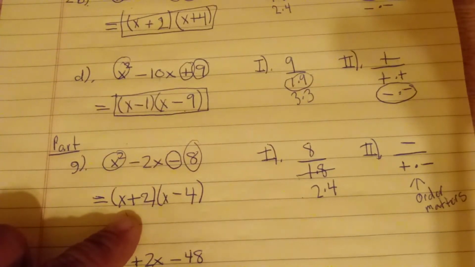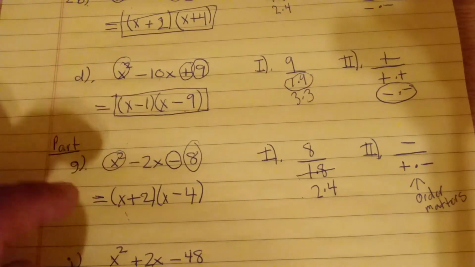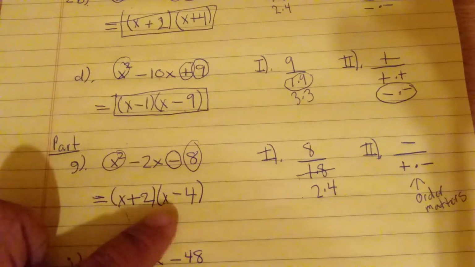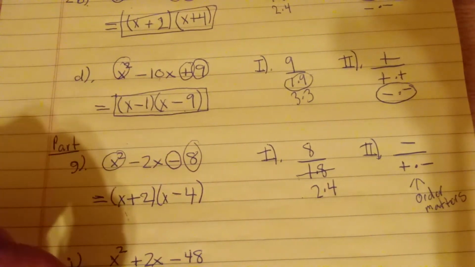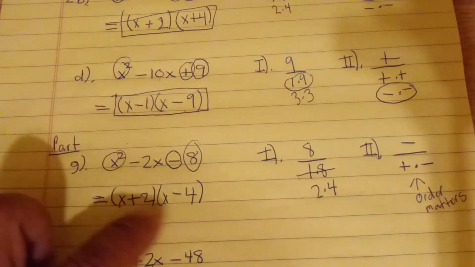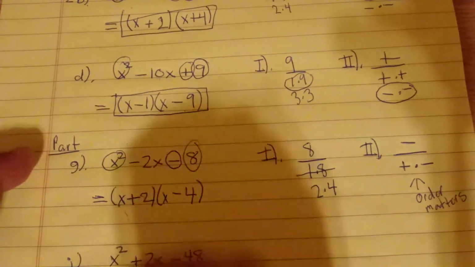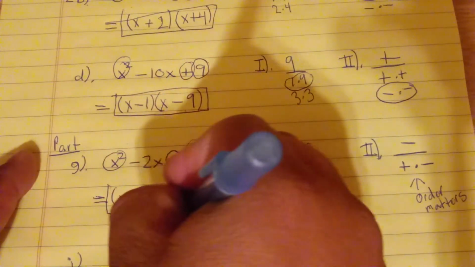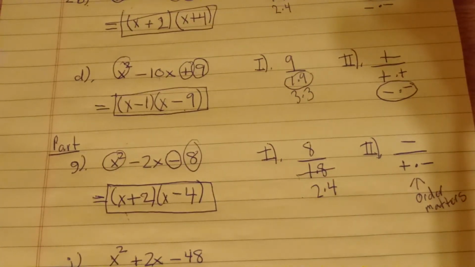So the 2 now will be positive. This is why we always check them, to make sure you always get that middle term. Well, first, x times x does give us x squared. 2 minus 4 does give us negative 2. And 2 times negative 4 does give us negative 8. So it does check out. Once again, if you want to completely multiply them, remember I skipped some steps there. You're more than welcome to. You're going to have to refer back to the last 2 sections of chapter 4 if you actually want to go the long way about it.